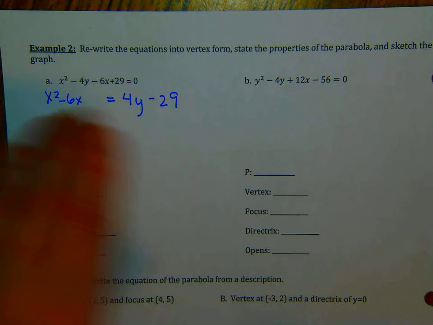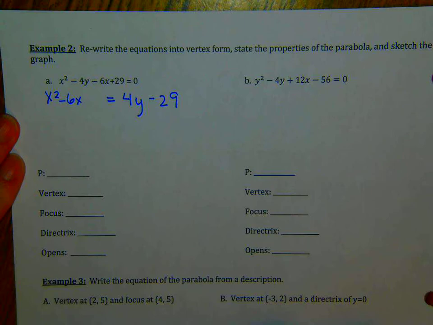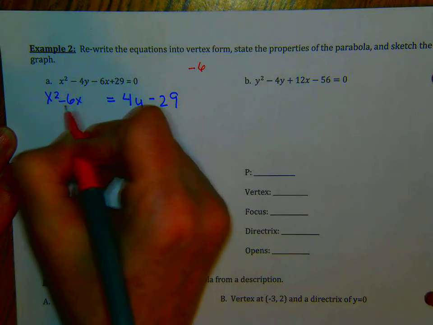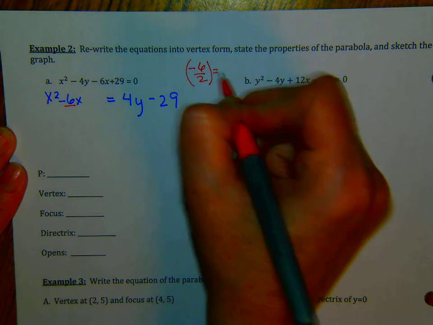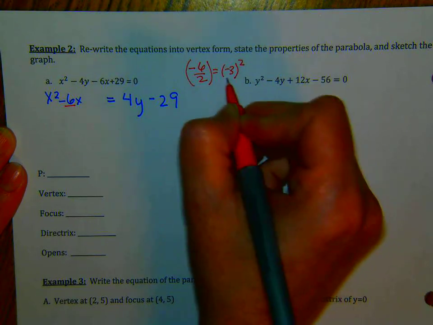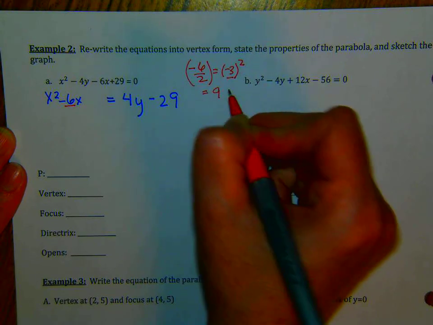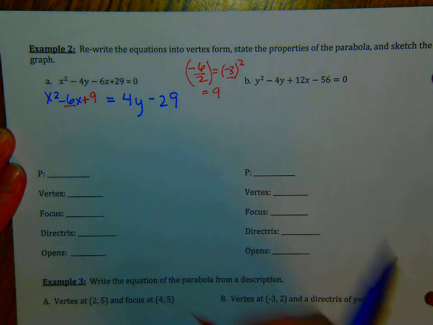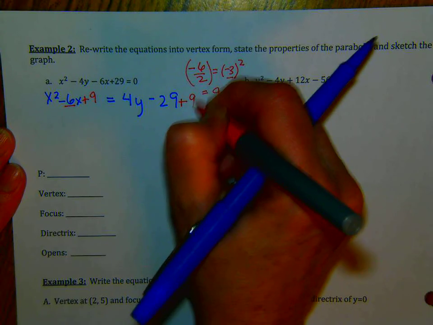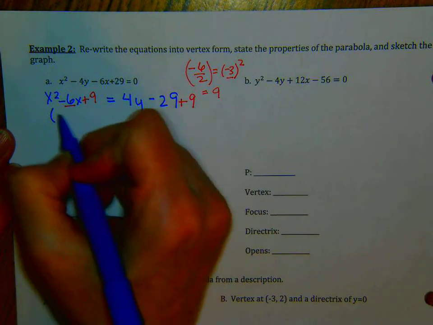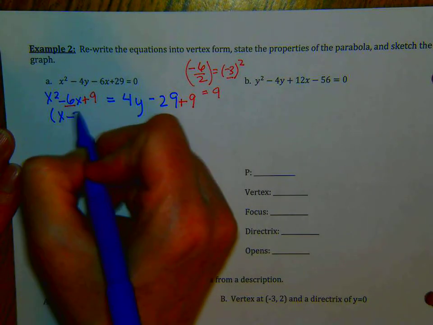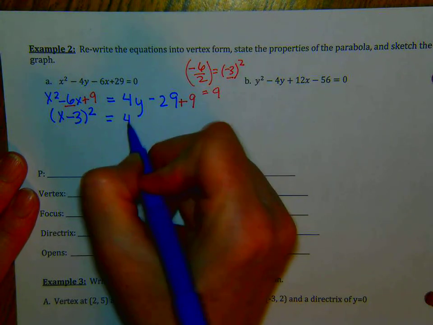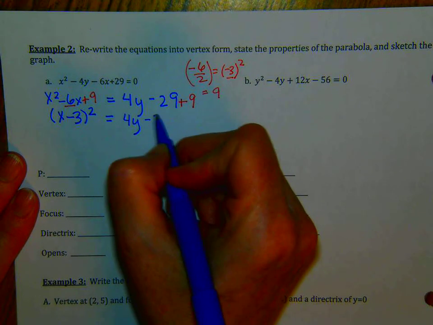So I've got my x terms on one side, my y terms on the other side. The first thing I want to do is complete the square. I remember how to complete the square. That would be negative 6, take the b term, half it, equals negative 3 squared, and that's going to be positive 9. So I'm going to take that 9 and put it right here. If I add it to the left, I also add it to the right. So my complete the square form is x minus 3 squared equals, what do I have left? Well, I have 4y, negative 29 plus 9 is minus 20.